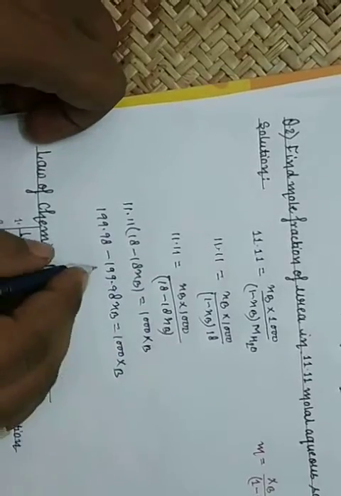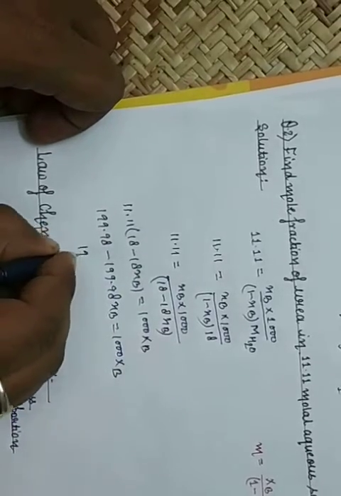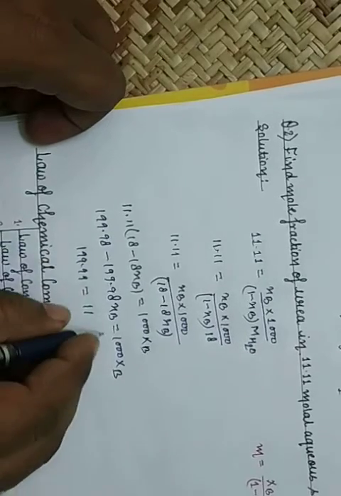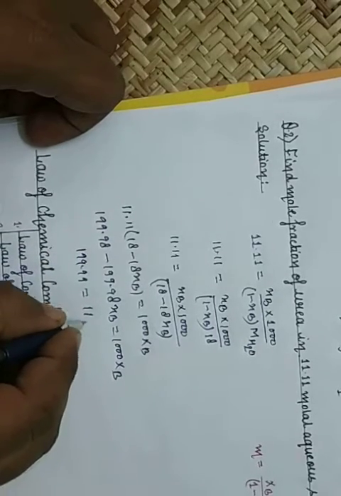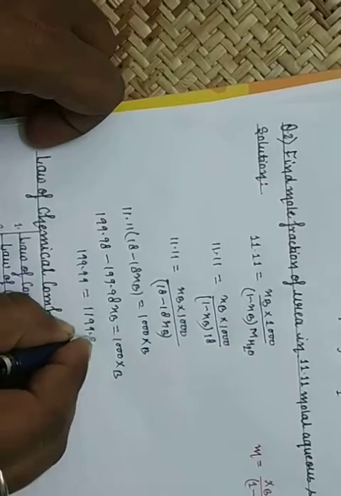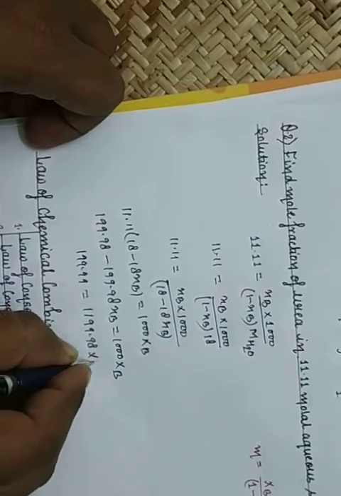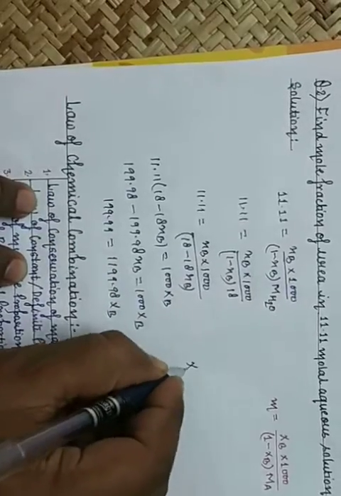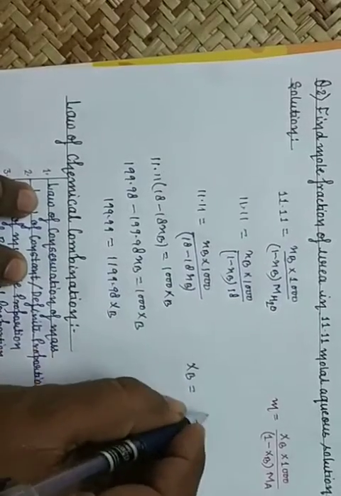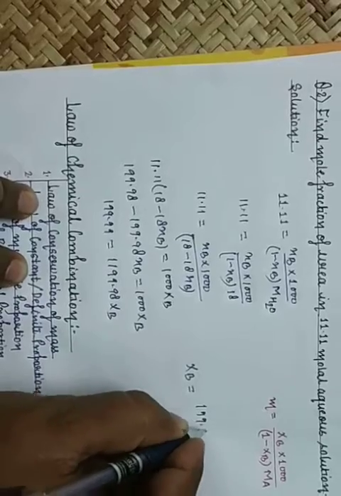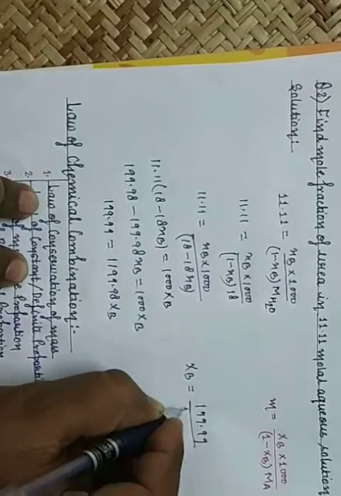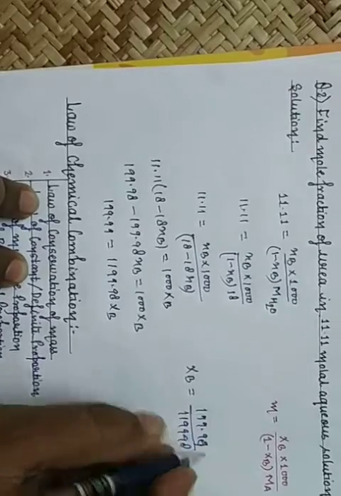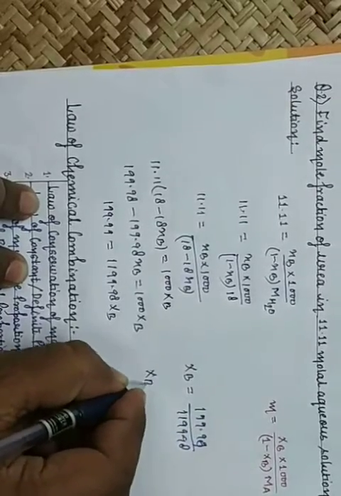So it becomes 199.98, and here 1199.98 XB, because it will be plus. Okay, now XB is 199.98 divided by 1199.98.